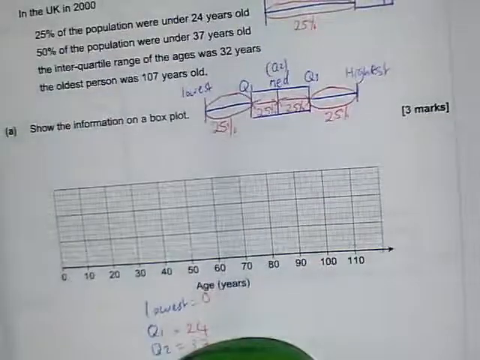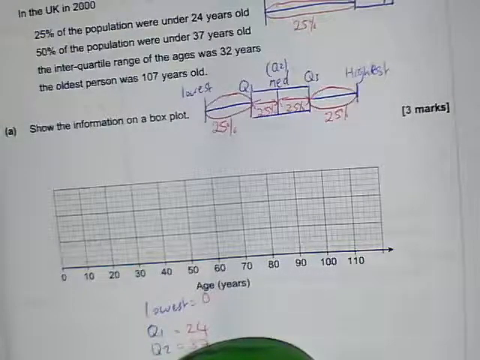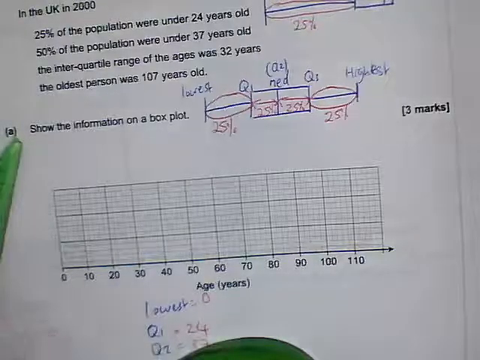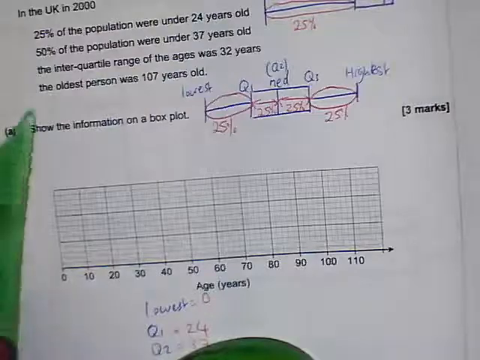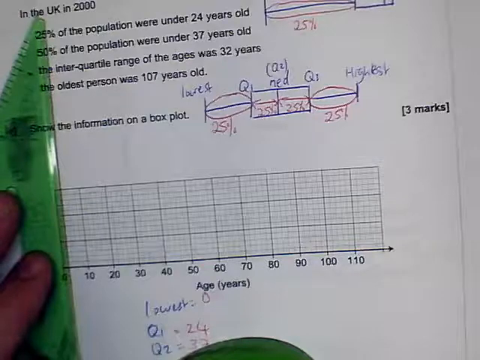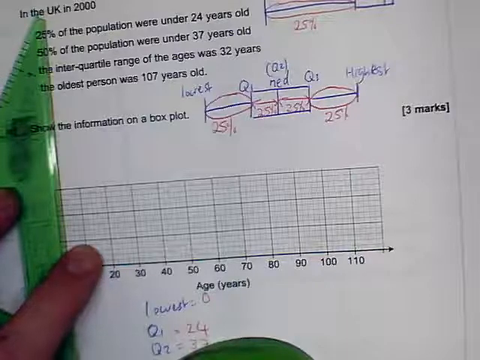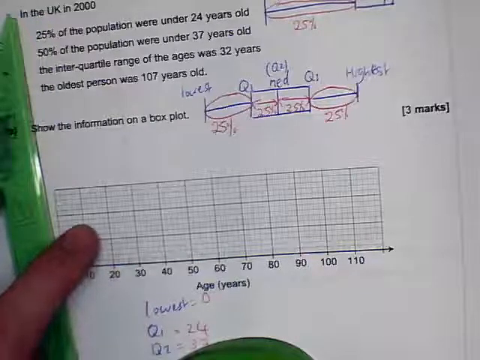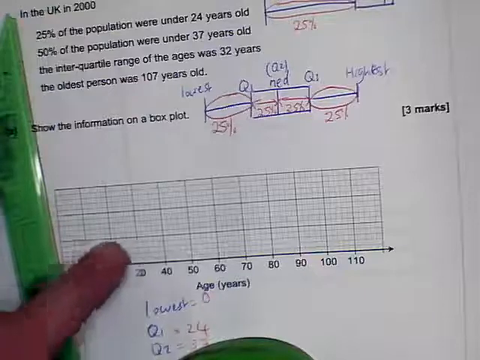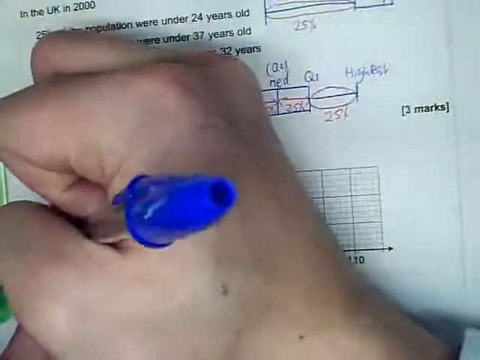So we're going to draw a box plot now. For this, we're going to need a ruler and also a pencil, ideally. I'm going to do this in pen because otherwise it might not show up on the camera. Now, with this, it's not a particular rule in terms of how far above the line it needs to go, but it does need to be clear. So I'm going to start it on the line here, and I'm just going to go up half the square and down half the square here. So let's have a look. I want to do my lowest value first, which is at 0.